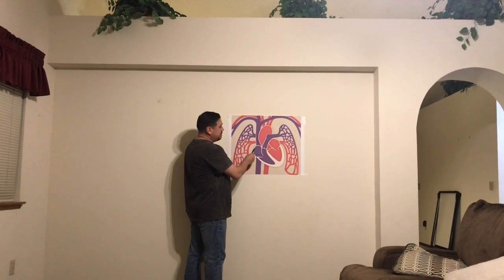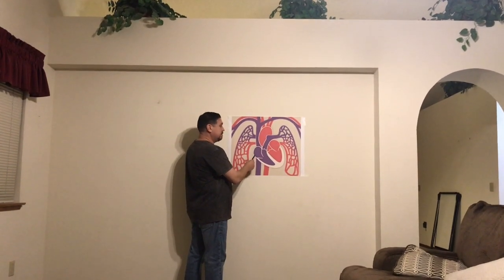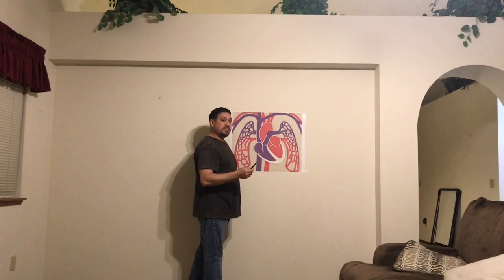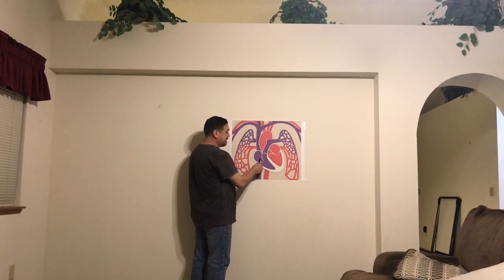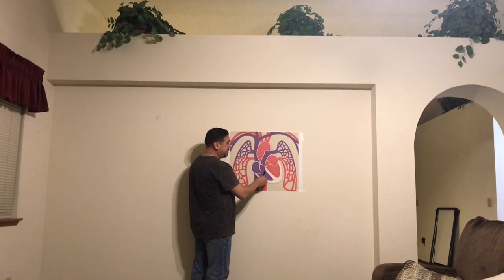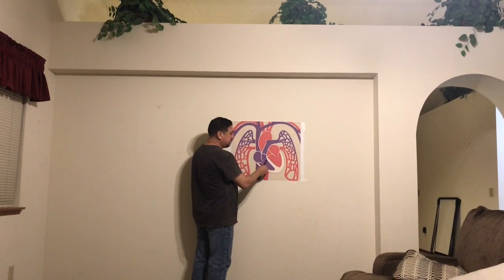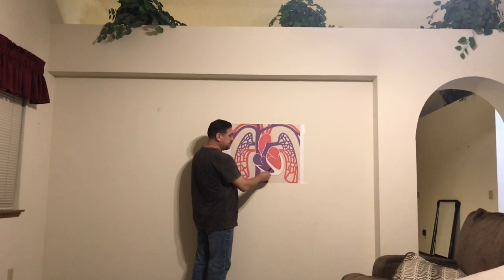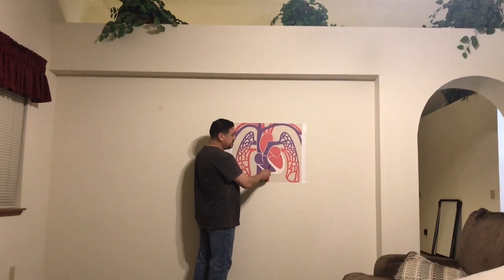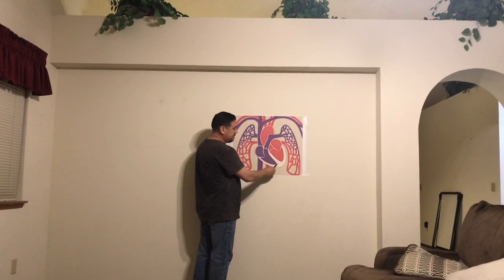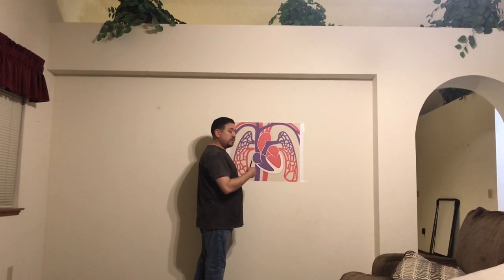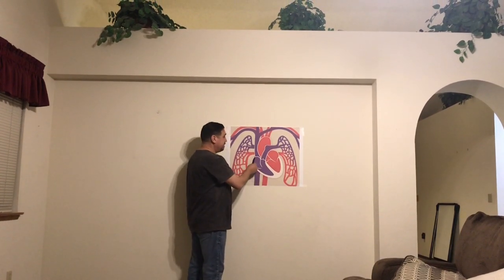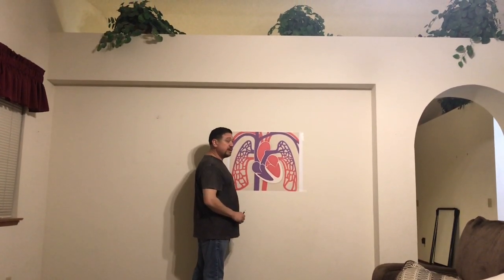This SA node sends a signal to the AV node, which there's about a split-second delay. From that split-second delay, that AV node sends the signal through the heart to the bundle of His. The bundle of His travels down the septum into the Purkinje fibers, which cause the heart to contract. This is called the pacemaker of the heart. The SA node is the pacemaker of the heart.